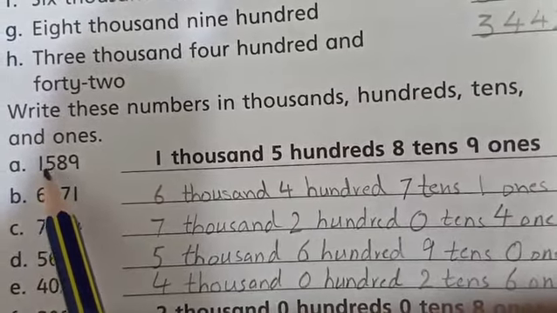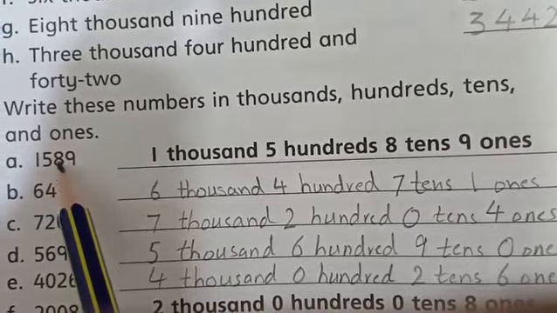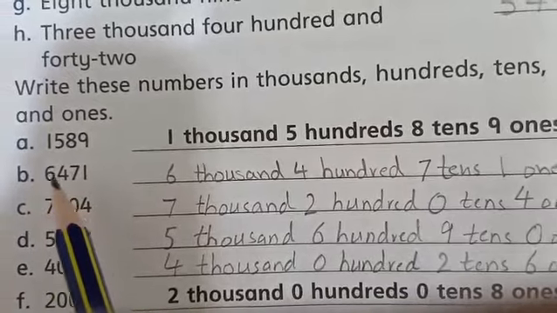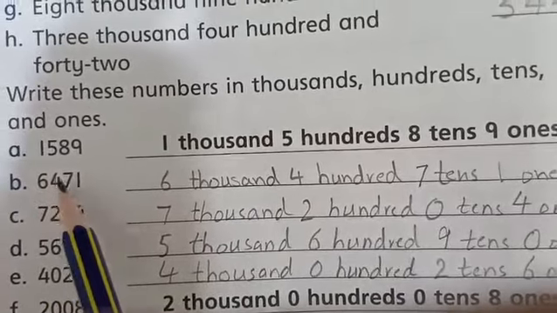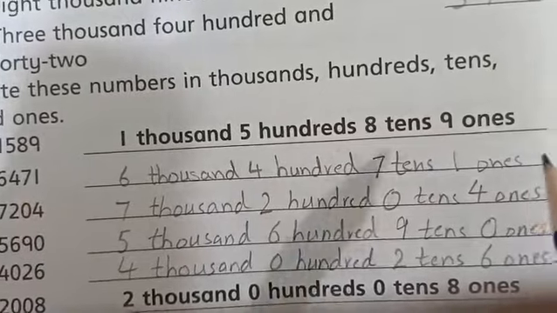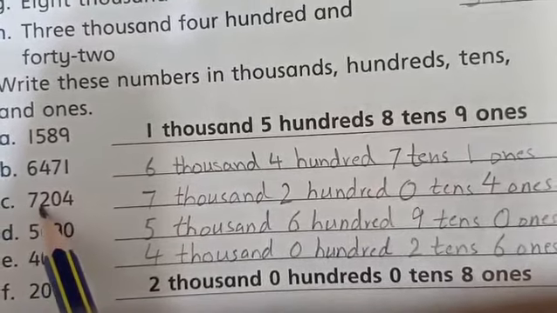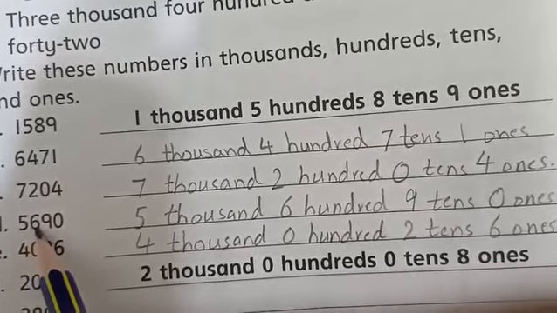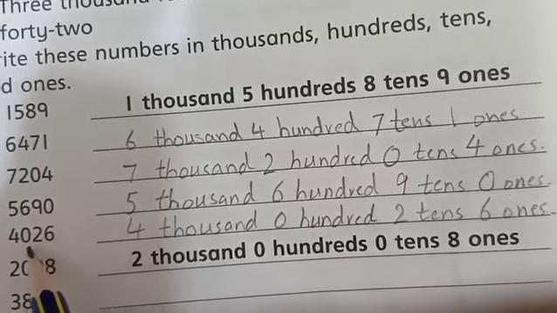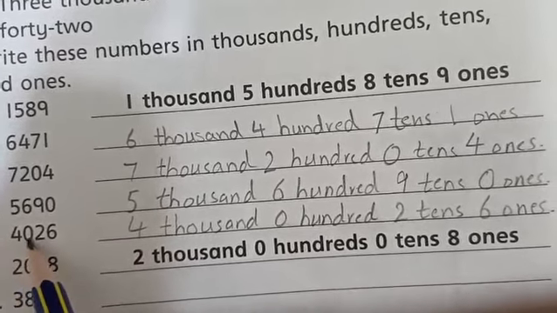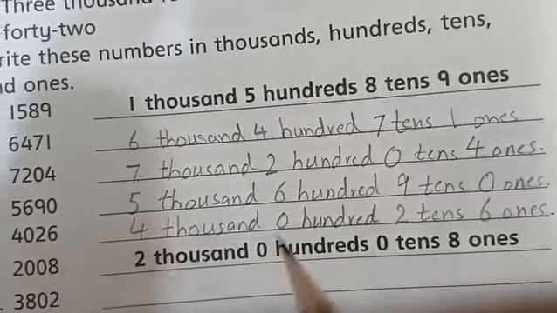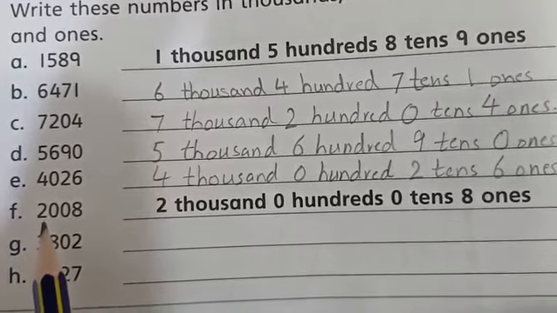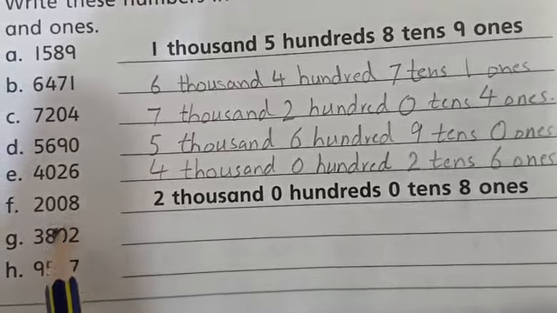Look at it, it is 1500, 8 tens and 9 ones. Now we write this, it is 6000. Next we have 400, it's 7 tens and 1 ones. 7200, 0 tens, 4 ones. 5600, 9 tens, 0 ones. It is 4000, 2 tens, 6 ones. Next we have 2000, 0 tens and 8 ones.